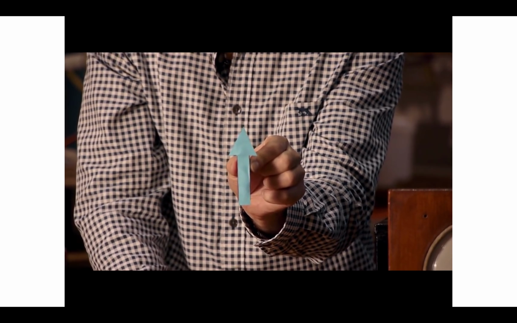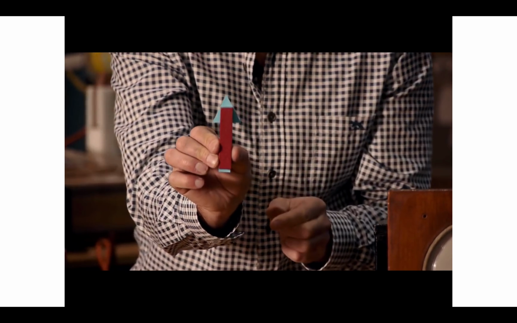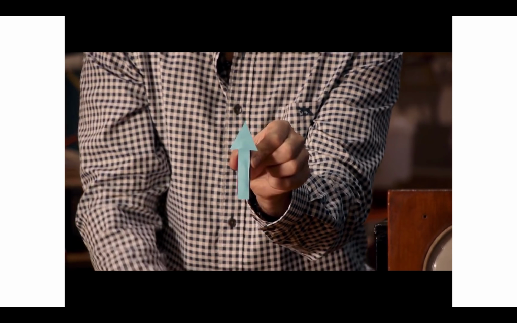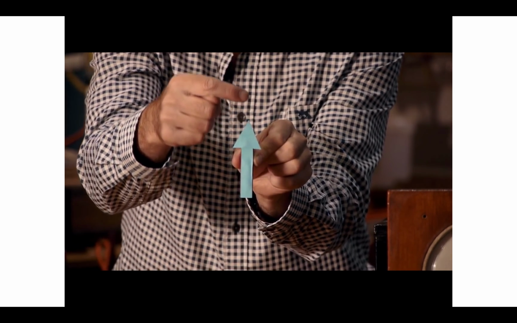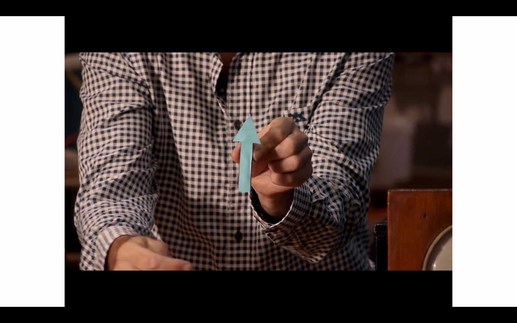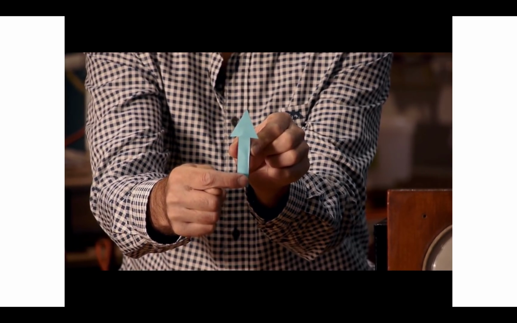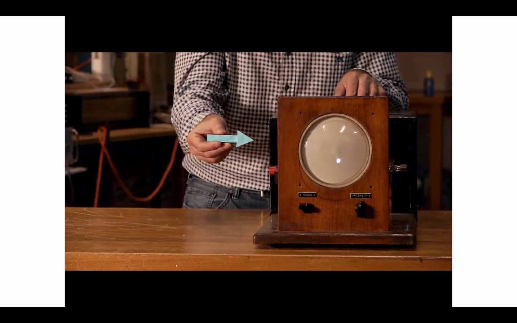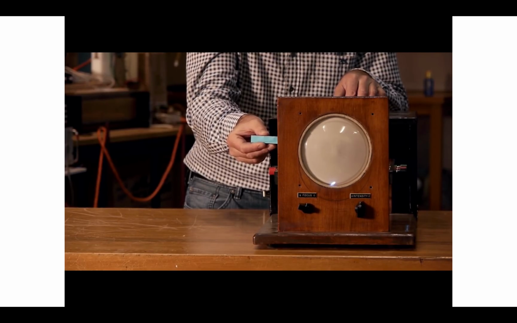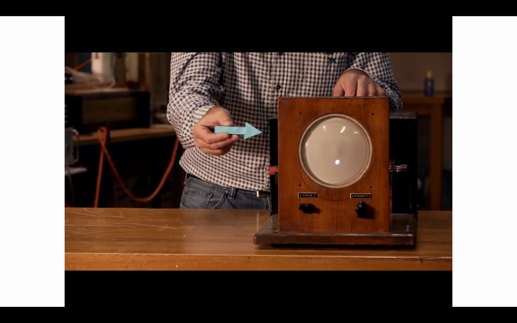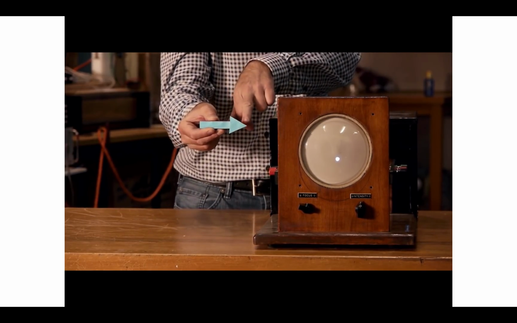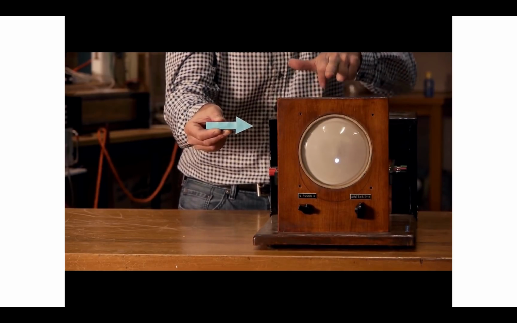Here's the magnetic field. It's just a simple lab bar magnet with an arrow drawn to indicate the direction of the North Pole. So I have field lines coming out of the North Pole, looping round and coming back into the South Pole. Now watch what happens when I bring the magnetic field close to the beam of electrons. You can see that there's a force on the electron beam downwards, and the force is at right angles both to the magnetic field and to the direction of the electrons.